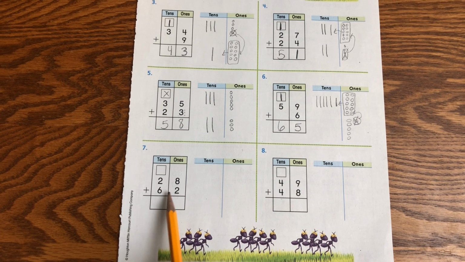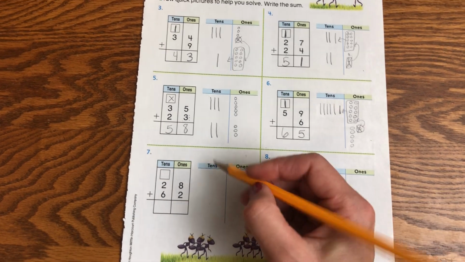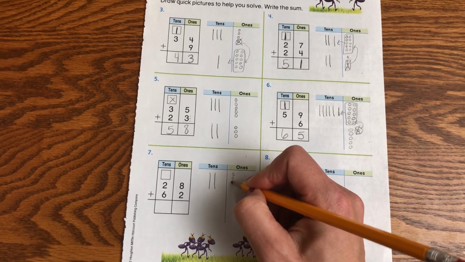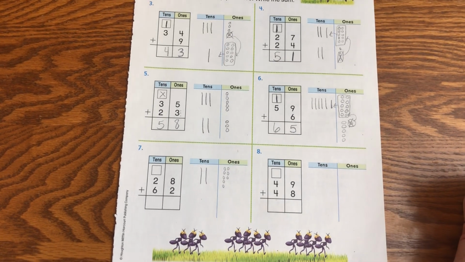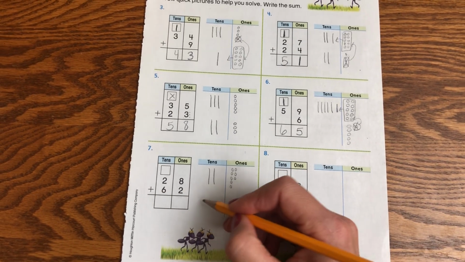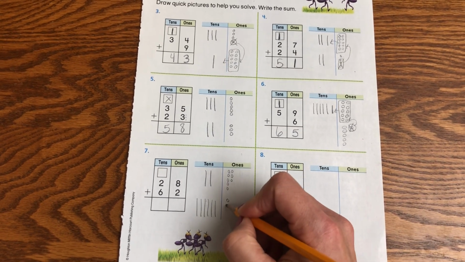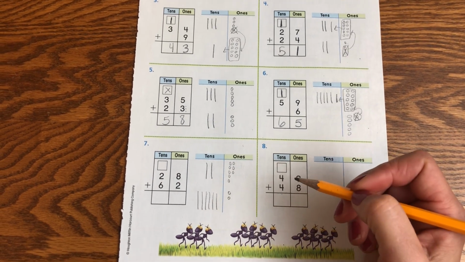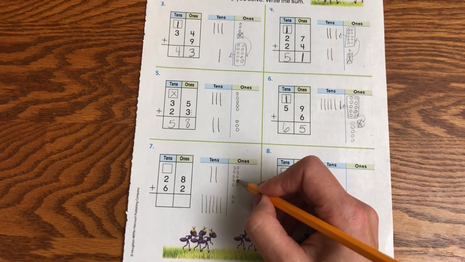28 plus 62. Let's model 28. 10, 20, 22, 23, 24, 25, 26, 27, 28. And model 62. 10, 20, 30, 40, 50, 60, 61, 62. Do I have enough to regroup and make a 10? I do exactly, don't I? I need 2 more here.